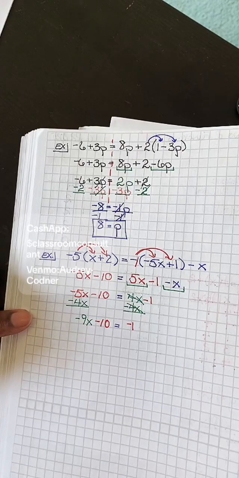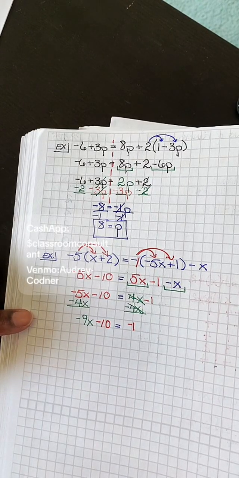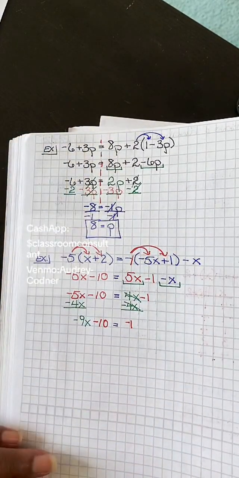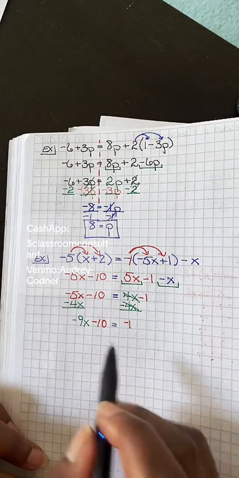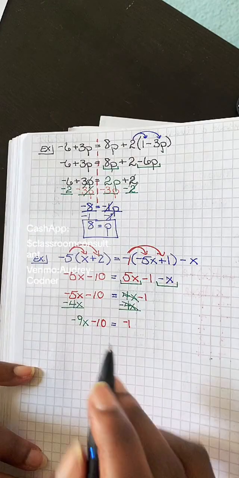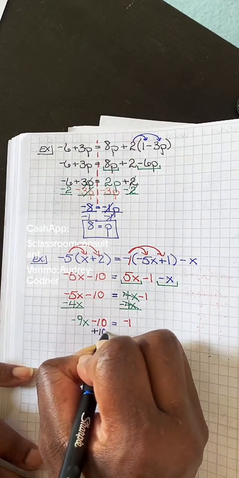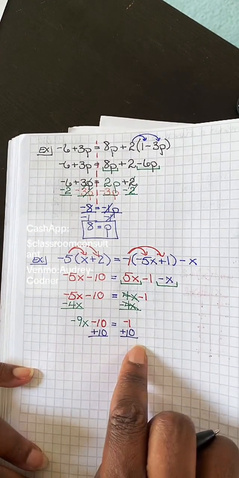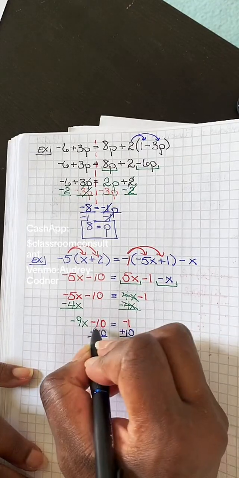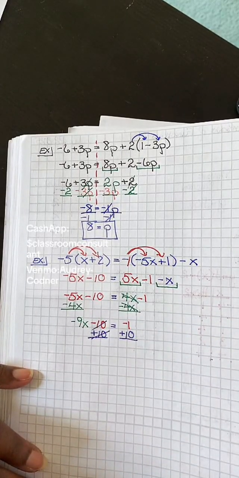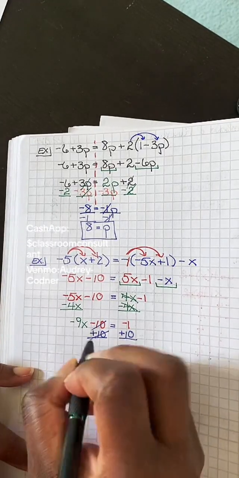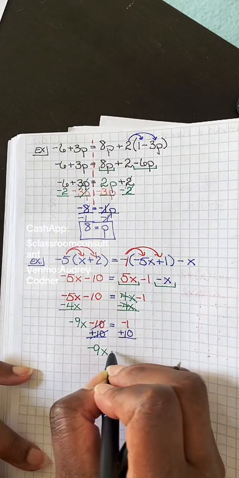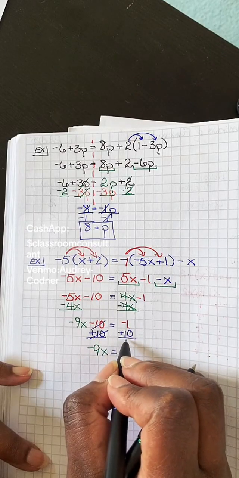So, what do we need to do next? Add 10 on both sides. Good. Since it was a minus 10, we're going to add 10 on both sides. Always do the inverse when you're going from one side to the other. So negative 10 plus 10 will give me 0. I can bring down the negative 9x. Then we have our equals. Negative 1 plus 10. Okay.